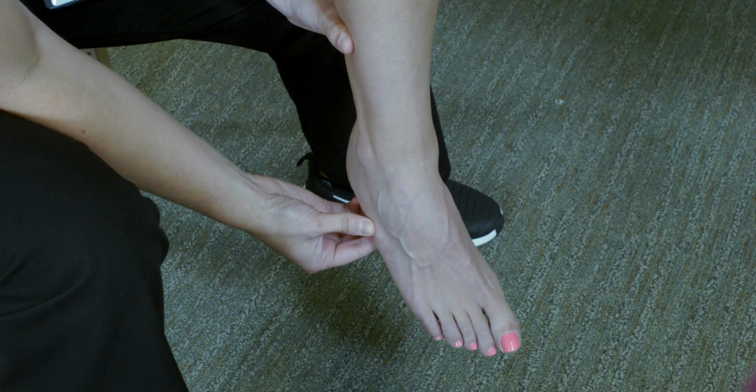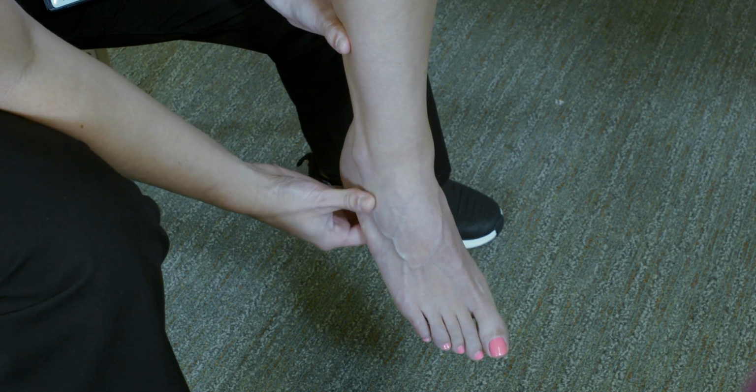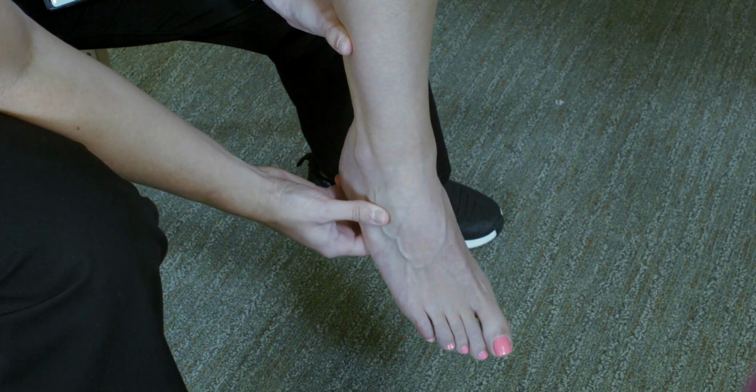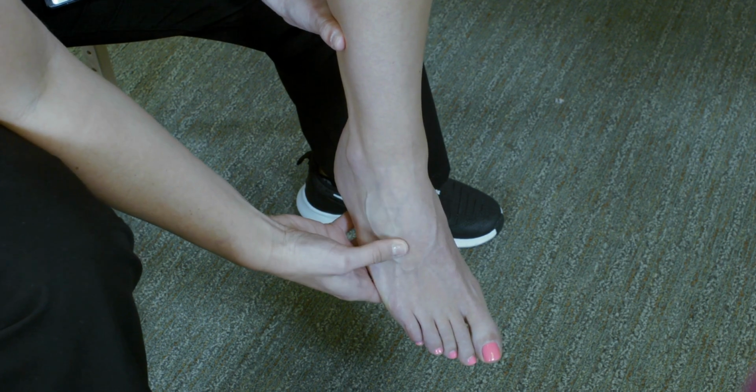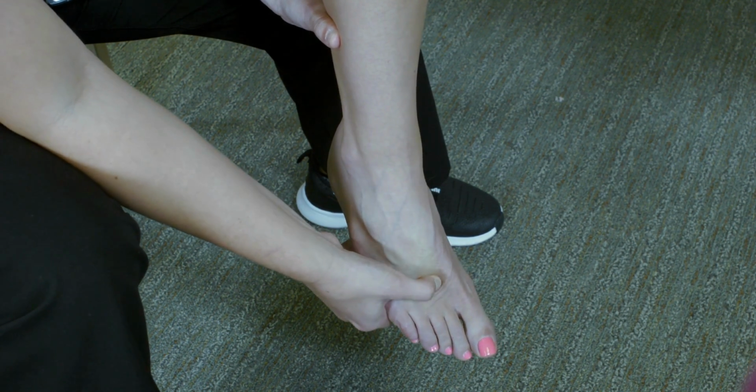I'll then palpate out through the tarsals, and I'll get into the tarsal cuboid to ensure that there's no pain, and then I work my way down along each of the metatarsals to ensure that I'm not finding any of those areas that are particularly painful.